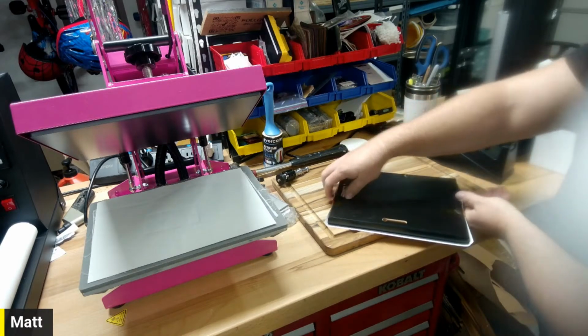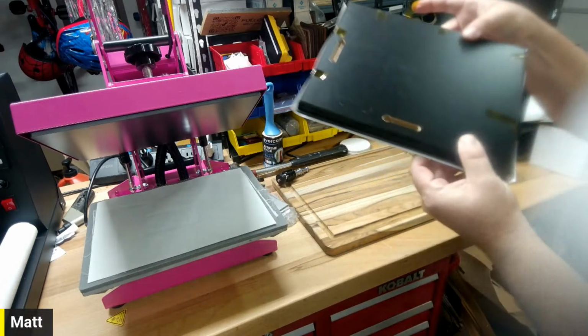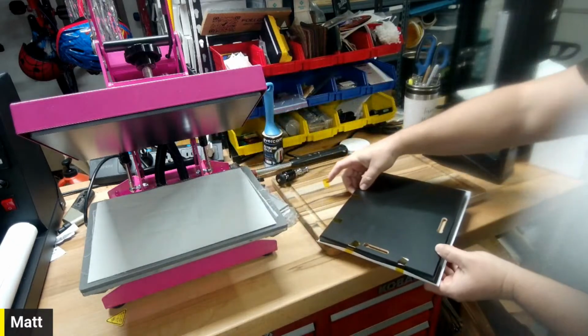No. All right, and again, just to show you guys what I was talking about, this is where I'm kind of figuring out my center. You can kind of see the color band down here at the bottom.